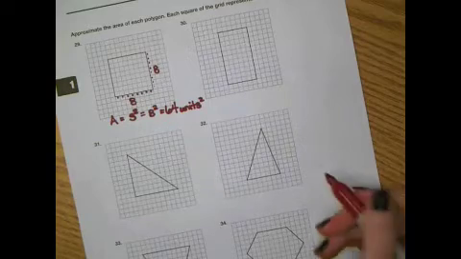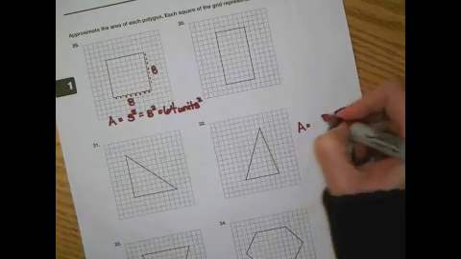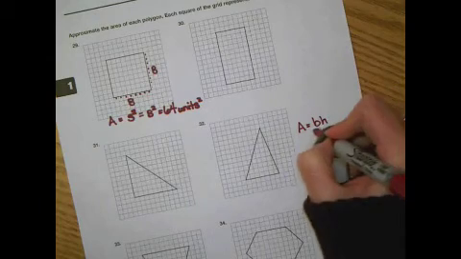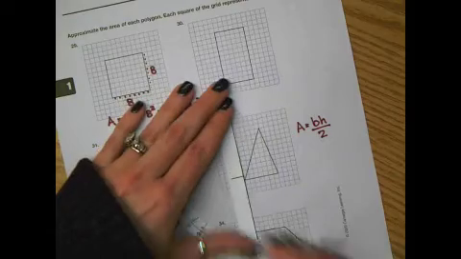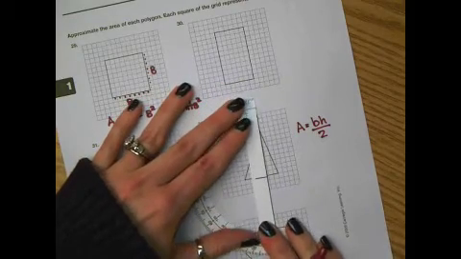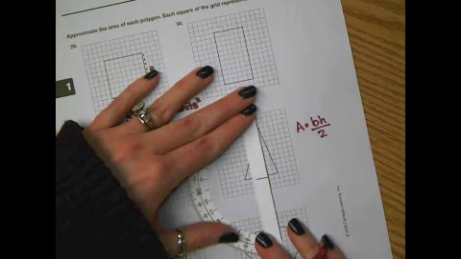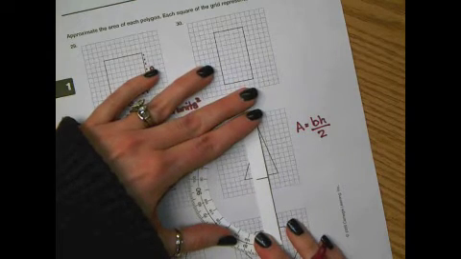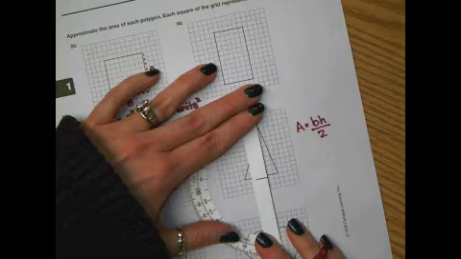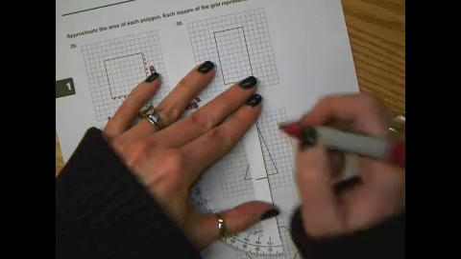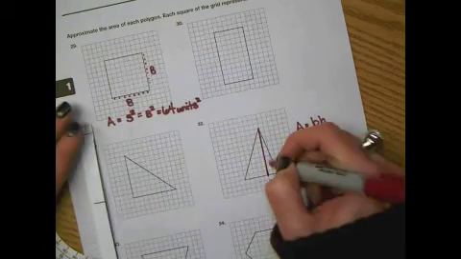Let's go ahead and skip down and do 32. On 32, we have a triangle. So we know that a triangle is base times height divided by 2. Remember that the height of a triangle is the perpendicular distance from a vertex to the opposite side, and that opposite side becomes the base. Remember, this has to be perpendicular.